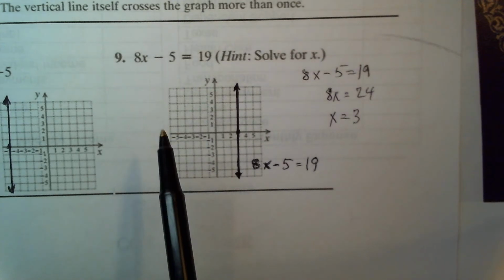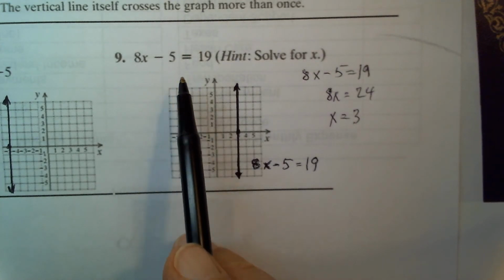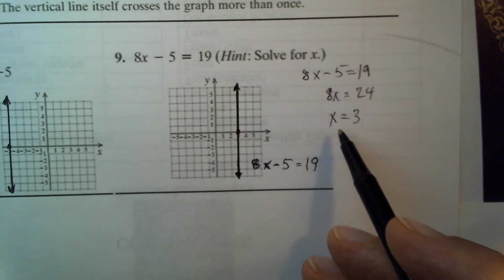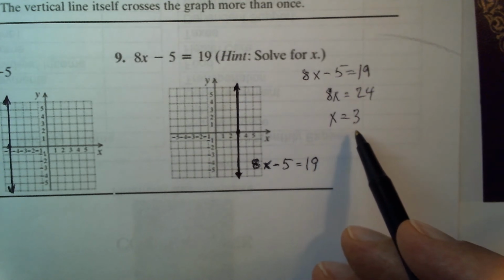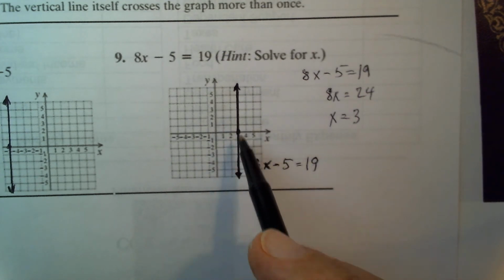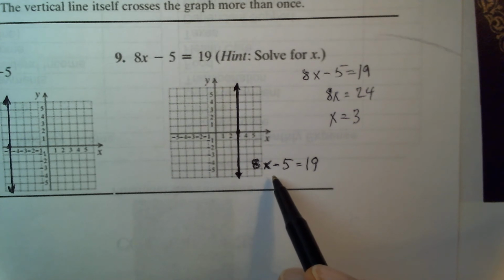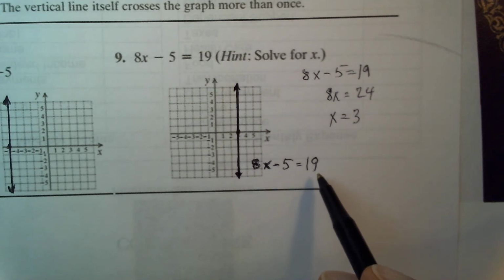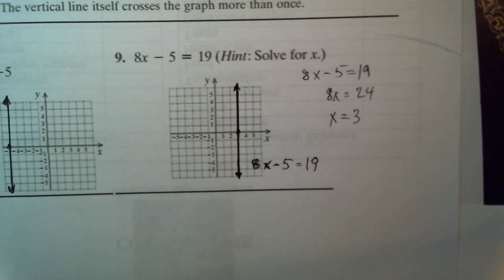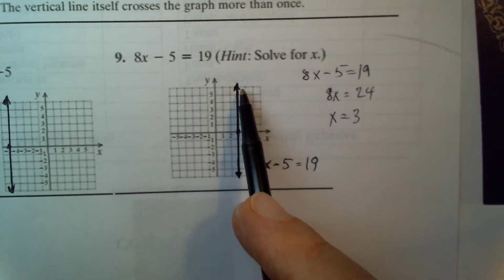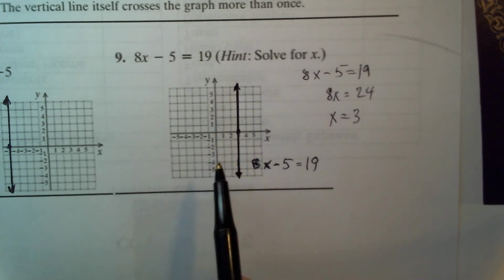So we started with the original equation 8x minus 5 equals 19. We developed that into an equivalent equation x equals 3. And here's a graph of the original equation 8x minus 5 equals 19, to the point x equals 3, a vertical line parallel to the y-axis.